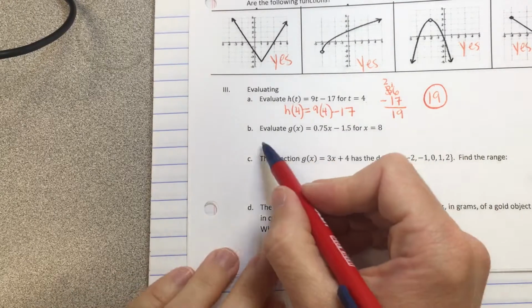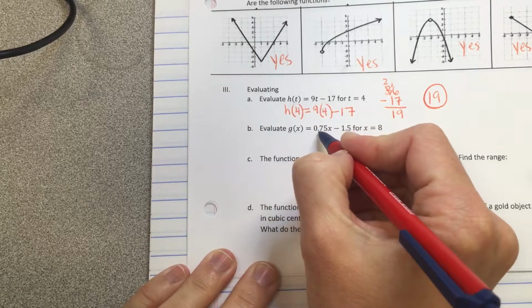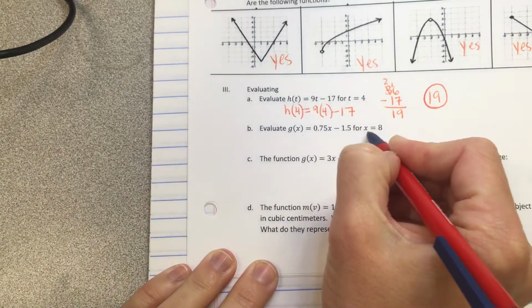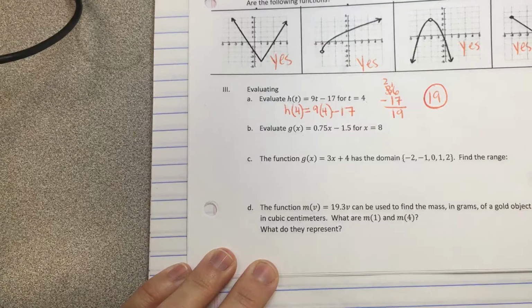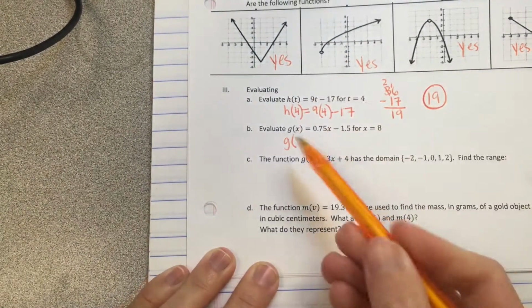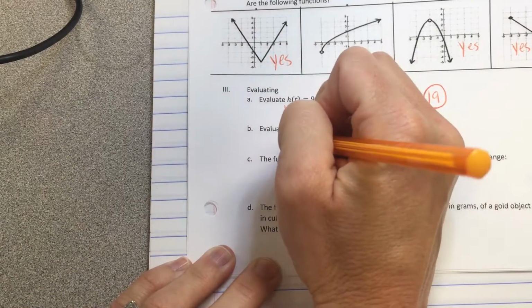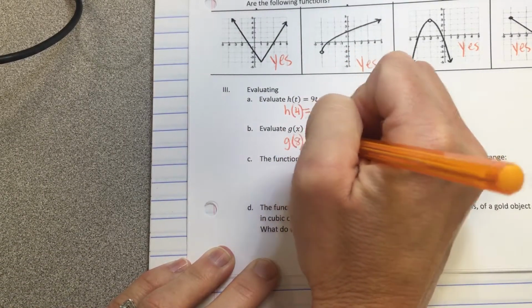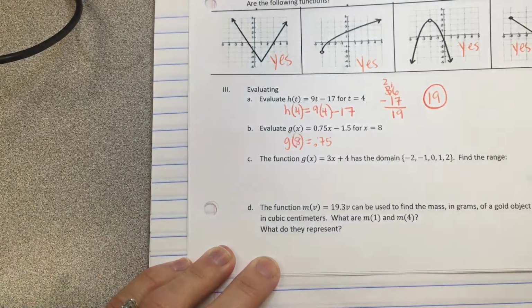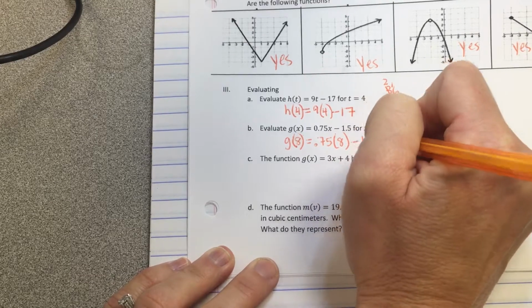All right. Part B, evaluate g of x equals 0.75x minus 1.5 for x equals 8. So, right here, I'm going to put g parentheses. Instead of an x, what do I know x is now? 8. Equals 0.75 parentheses 8 minus 1.5.